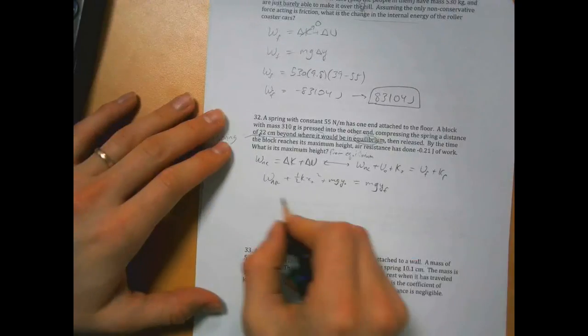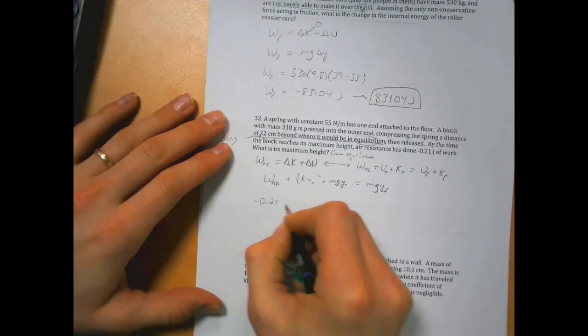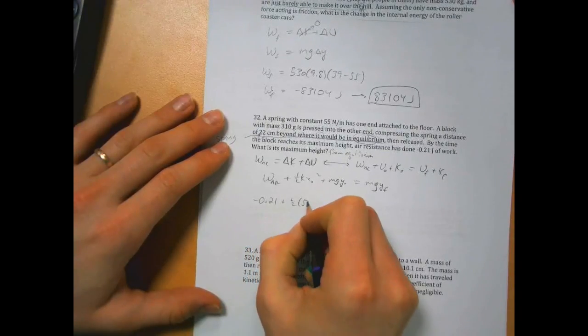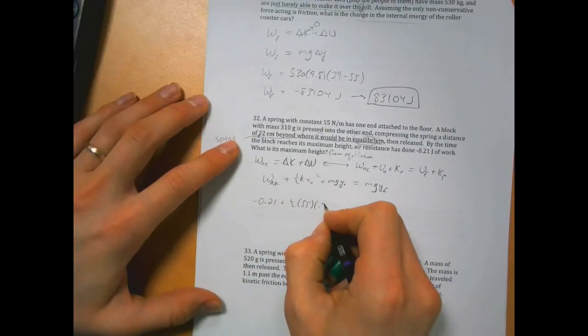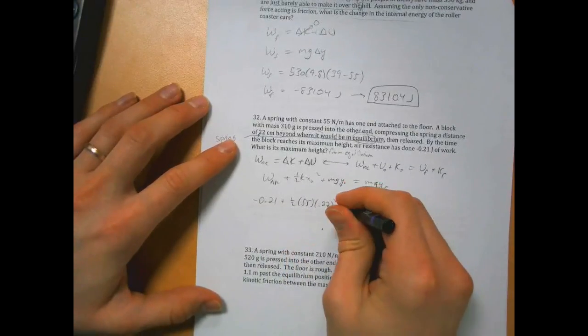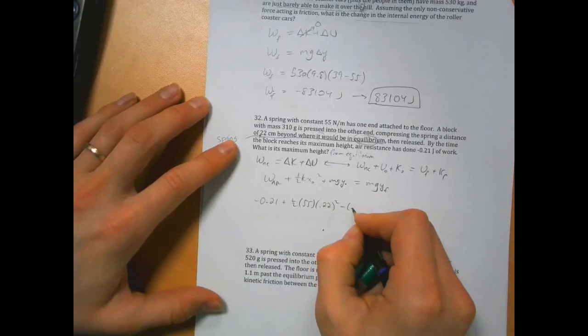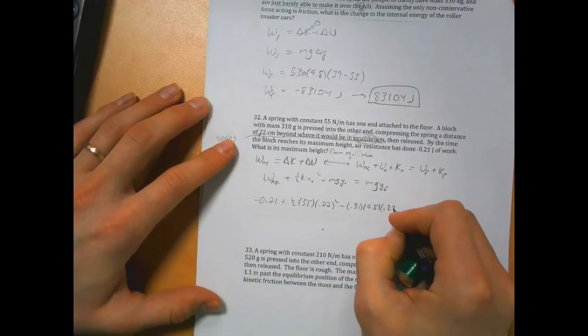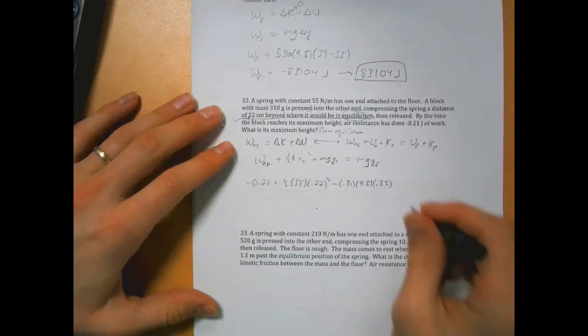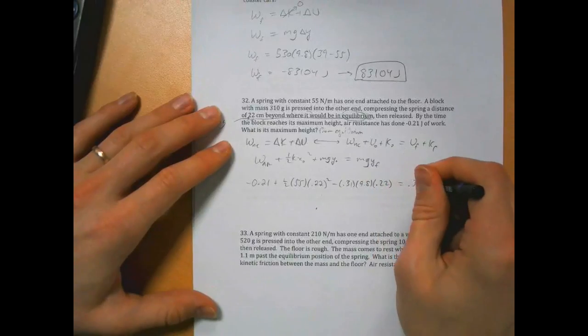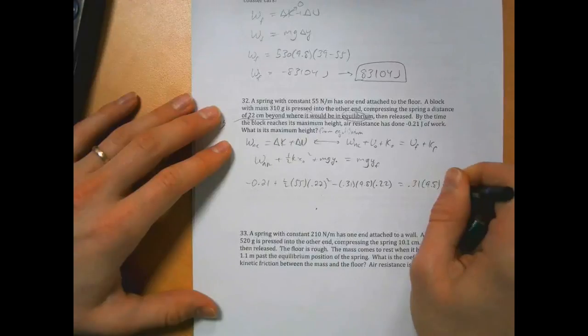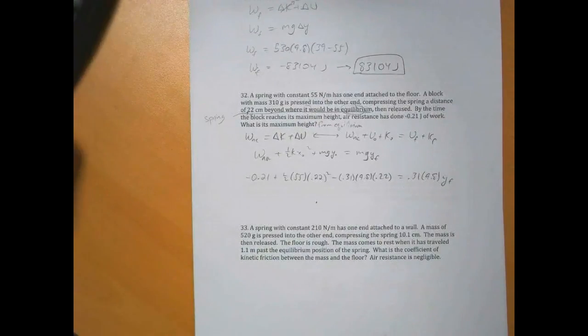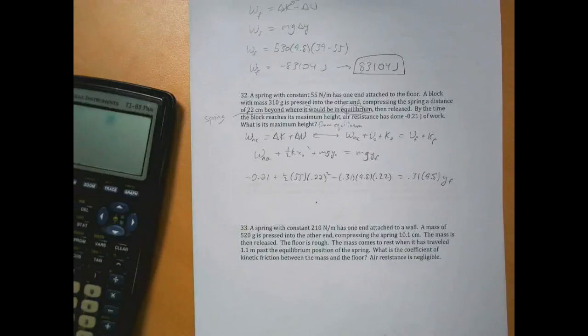And at maximum height, our velocity will be 0, so the kinetic energy will be 0. Then we can plug in numbers. The spring is compressed 22 centimeters, 0.22. That also means that it's moving down 0.22 meters, so our y naught we can say is negative 0.22. And that will get us our height relative to equilibrium.